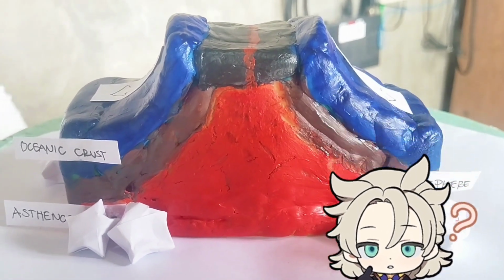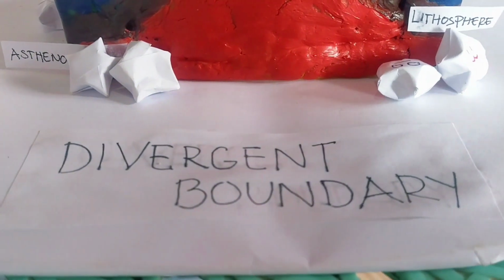Wow, your plate boundary is so adorable. But what boundary is it exactly? The divergent boundary, of course!